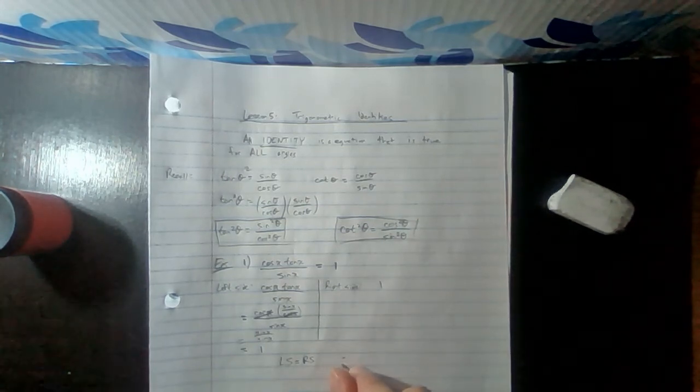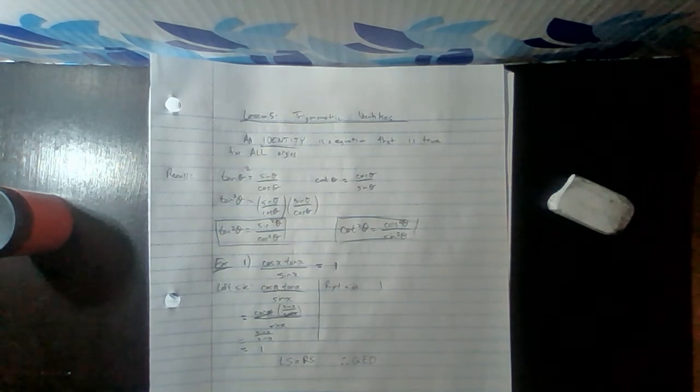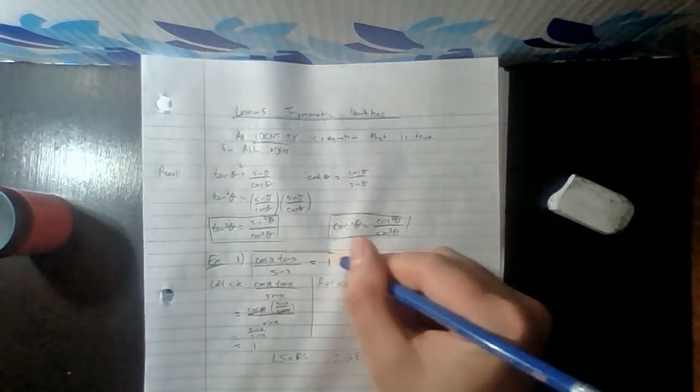I'm not sure if this is something we would have talked about last year. Generally, when we're doing proofs, we write, therefore, QED. The QED is a Latin abbreviation. Basically, it's telling us that this is satisfied. This equation is an identity.